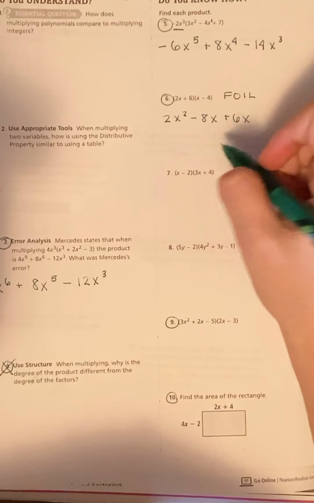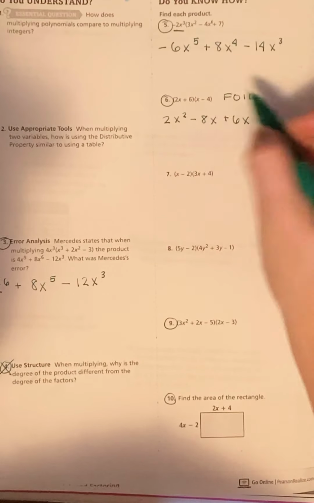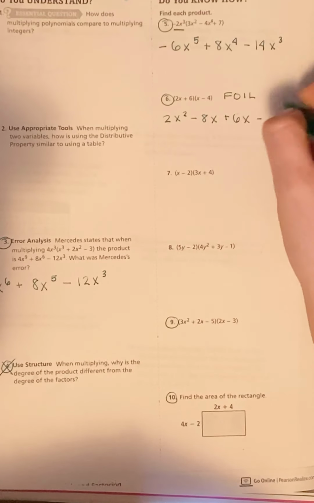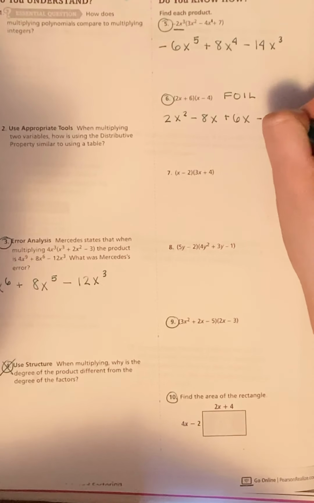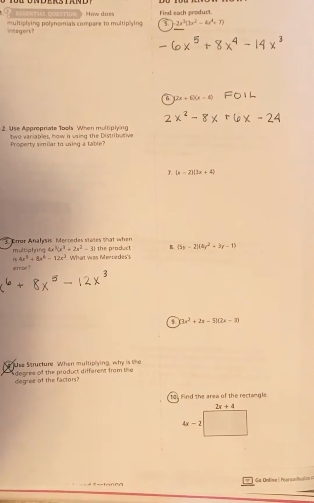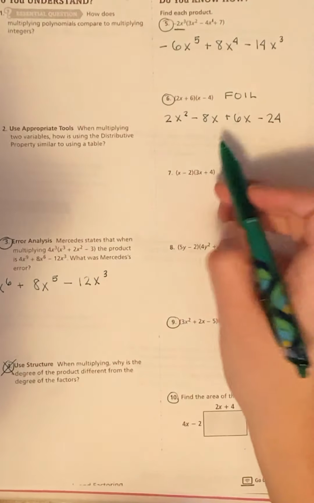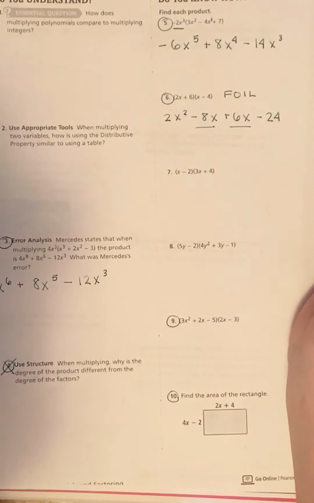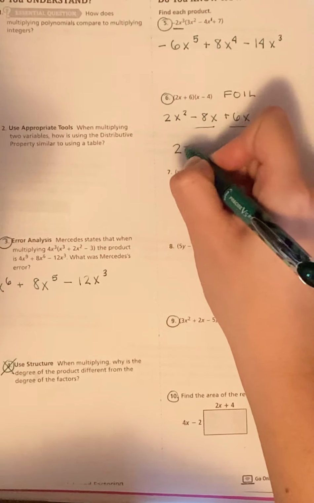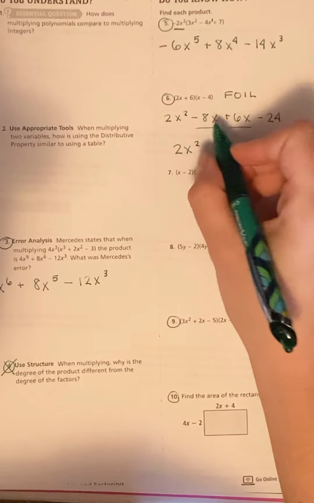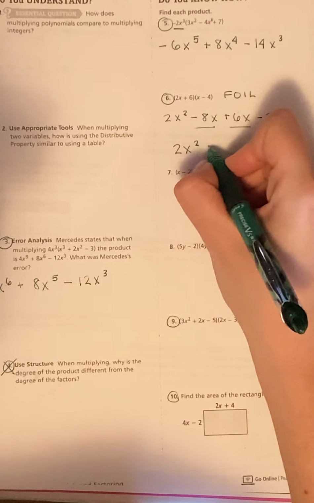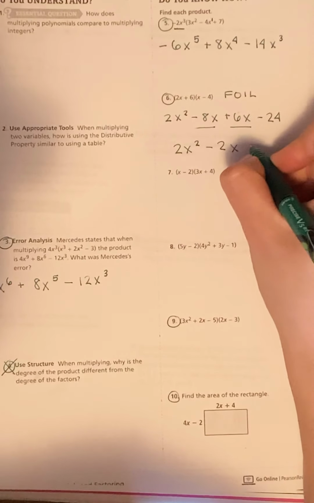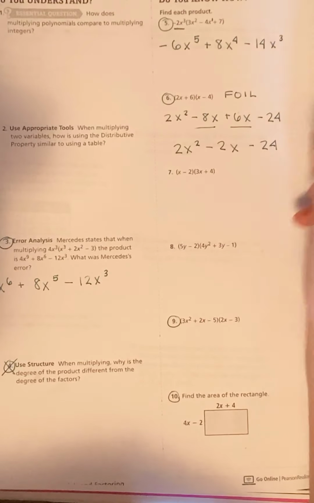And then last, 6 times negative 4 is negative 24. And then just combine the like terms, the negative 8x and positive 6x, keeping them in the right order. Negative 8 plus 6 is negative 2x minus 24.